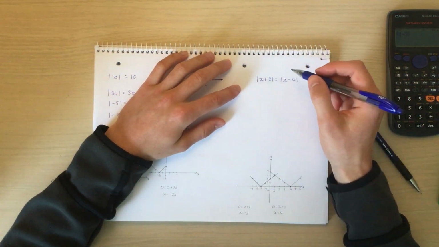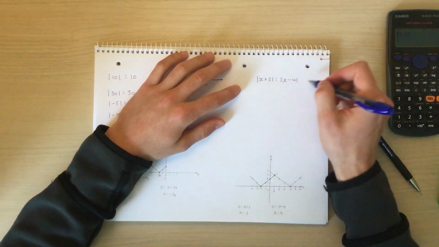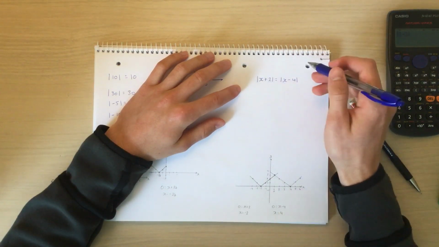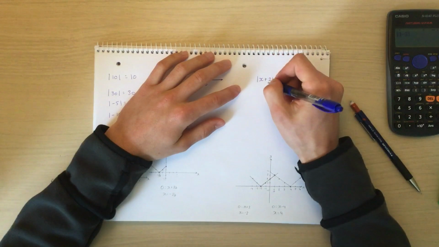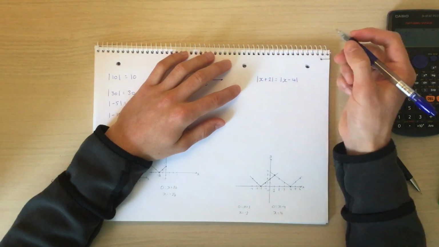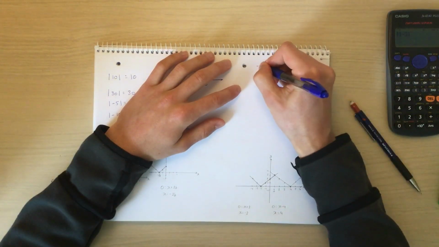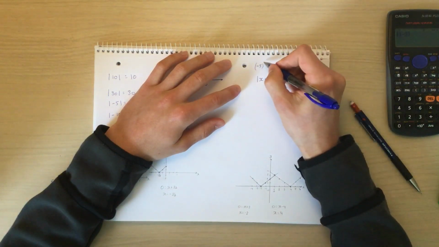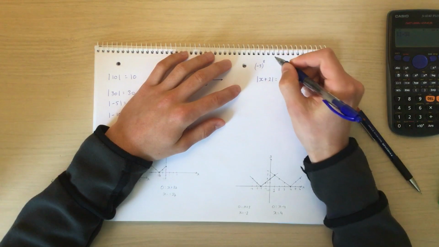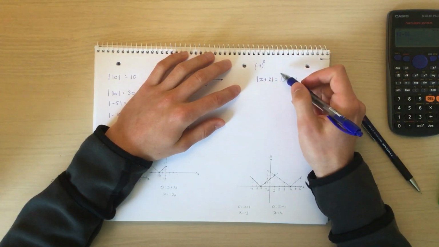Now, the way we do this is we want to try and remove the modulus signs. And the way we can do that, if this modulus function, for example, was equal to -5, let's just say a random value, if we were to square it, we would be removing the modulus signs.